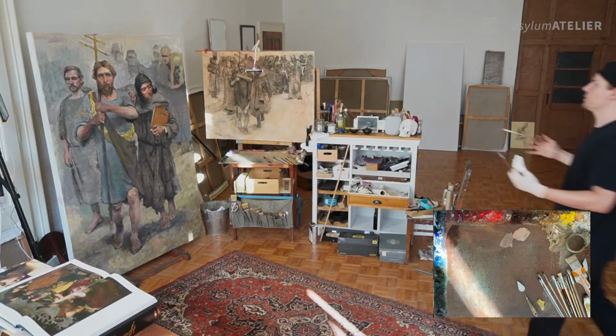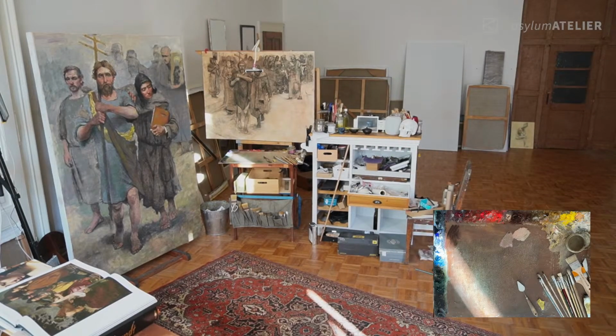And first I need to make sure that I have the right size, right position, right tilt, right proportion compared to other parts of the painting.